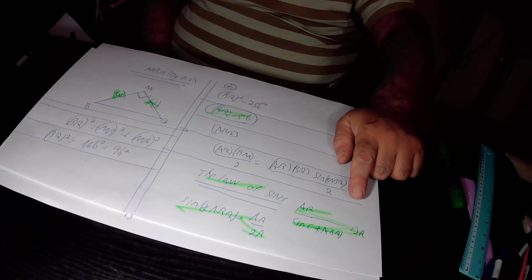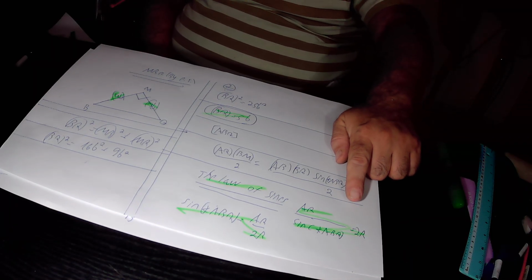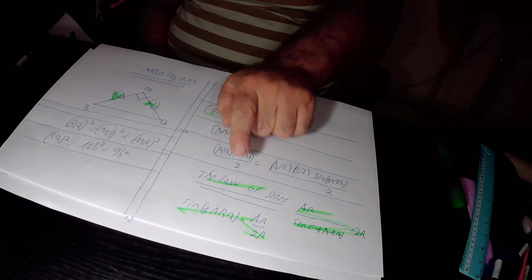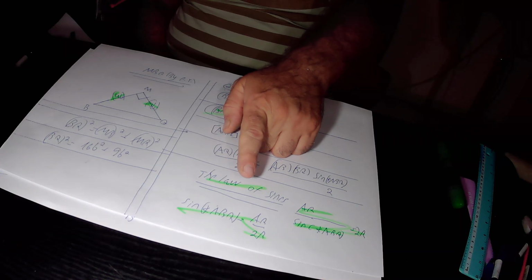Here we multiplied this equation by sine angle ABQ, and then divided by 2R simultaneously, and found that sine angle ABQ equals AQ over 2R.